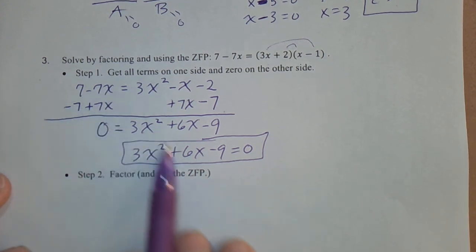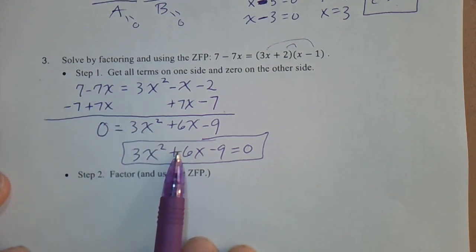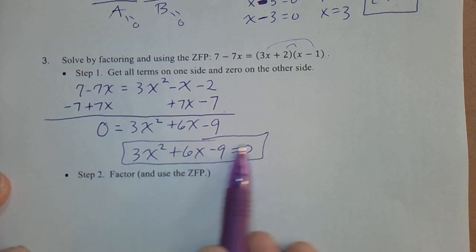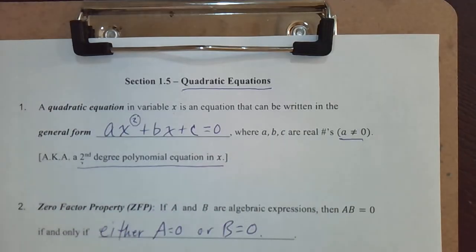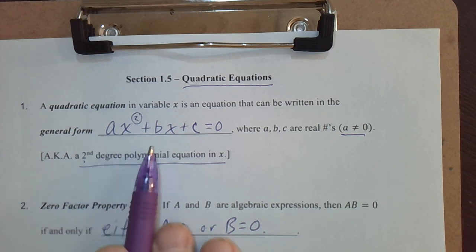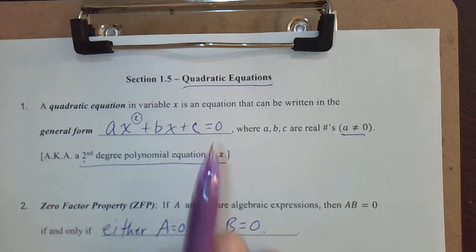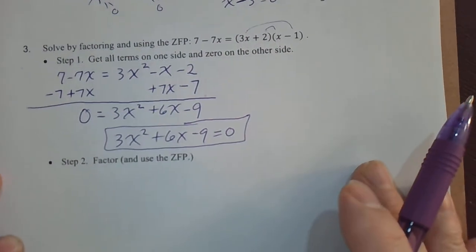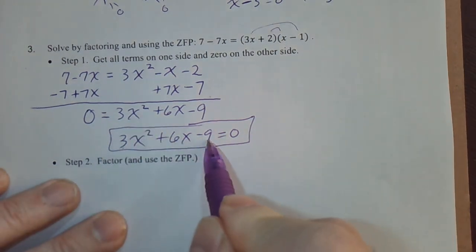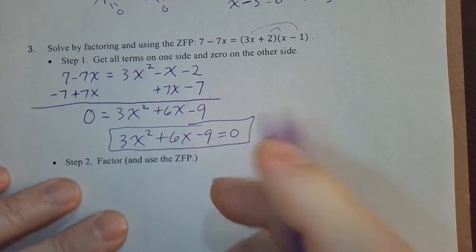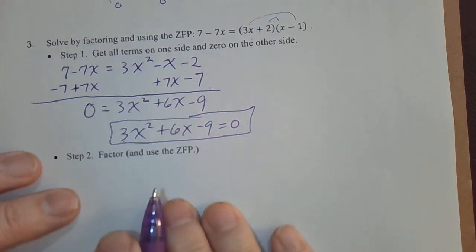Now, we're done with step 1, but we're not done with the problem yet. We have it in the standard form. Notice this is just like this form, ax squared plus bx plus c equals 0. So in this case, our a would be 3, our b would be 6, our c would be a negative 9. Now, let's factor this.